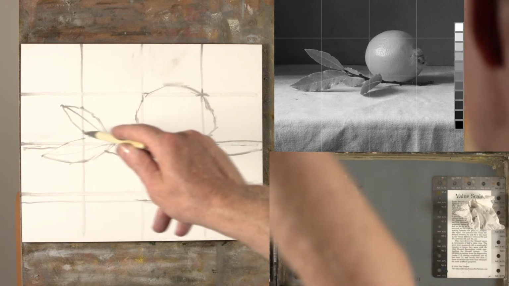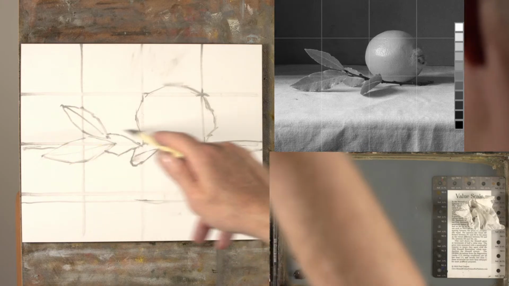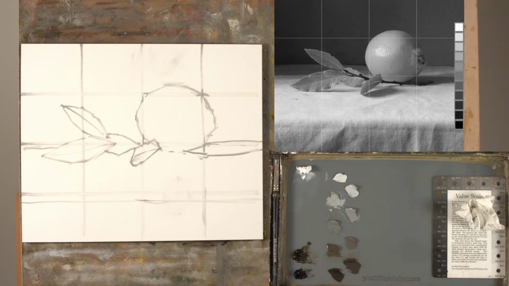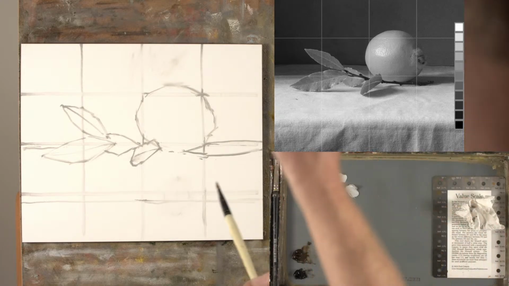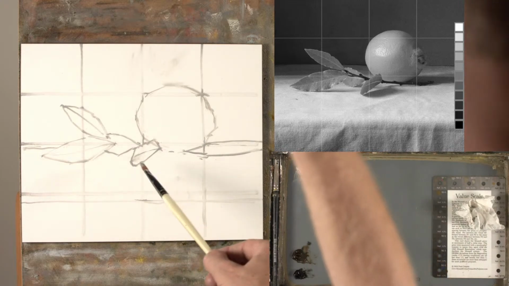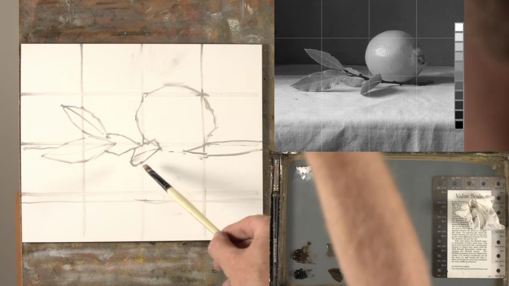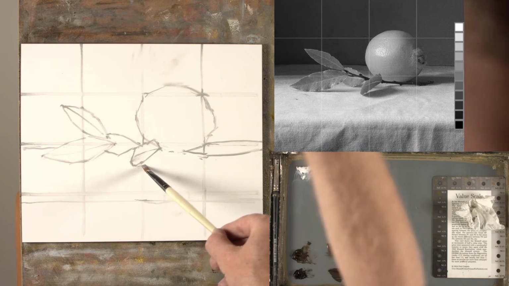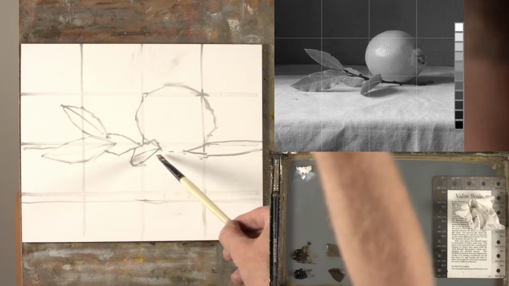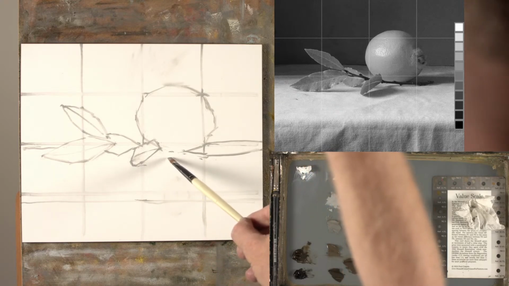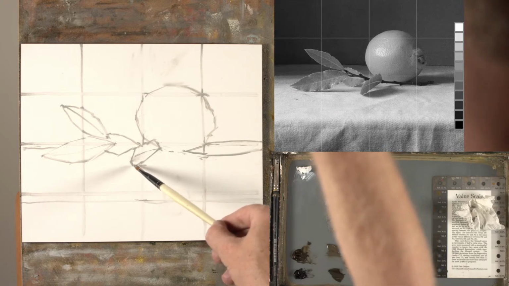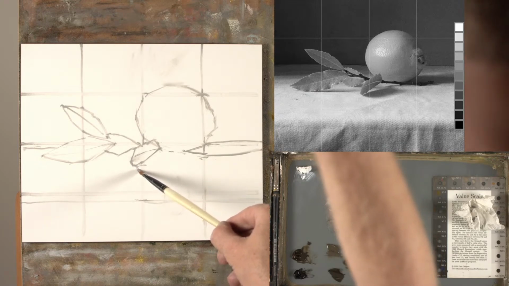Not getting the back edge, that's not going to show form. And I also want, you might be tempted normally just to kind of whack this in, but I want you to draw the shadow of this leaf with the same focus that you actually draw the leaf. So the shape actually ends, the point is it joins the leaf here.